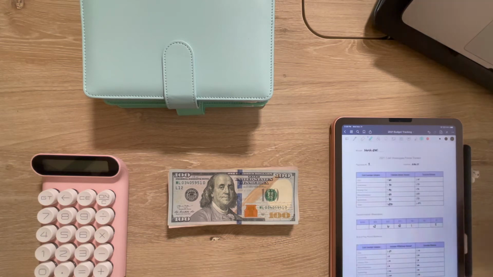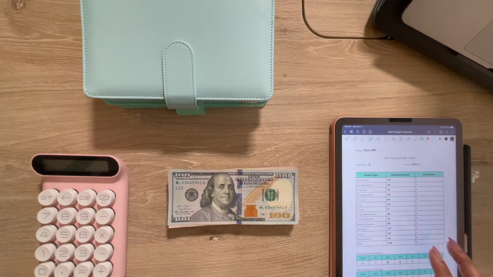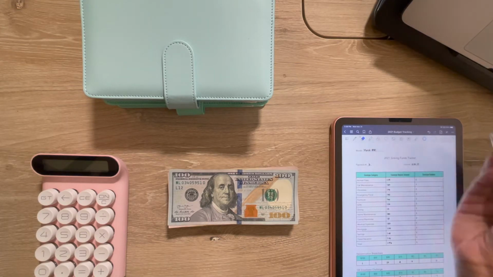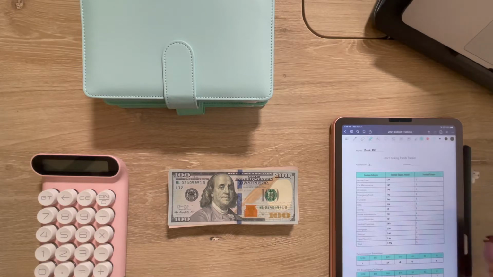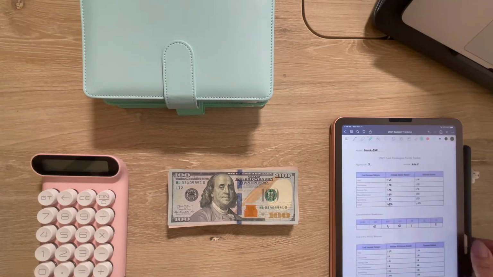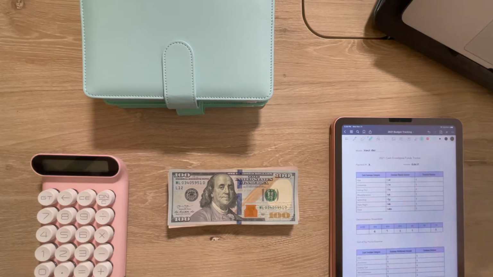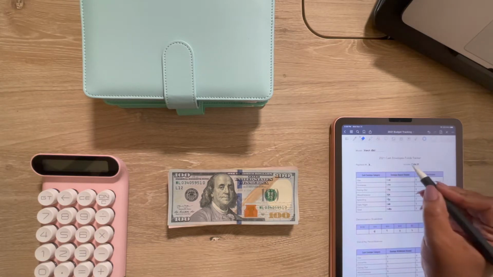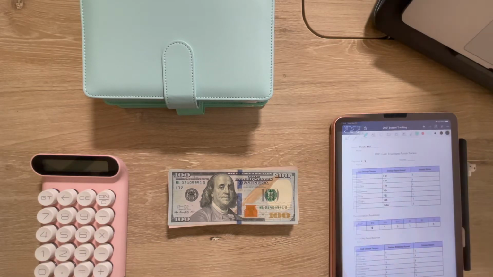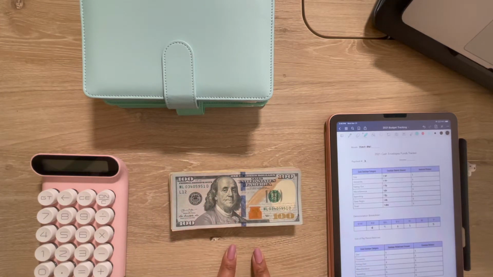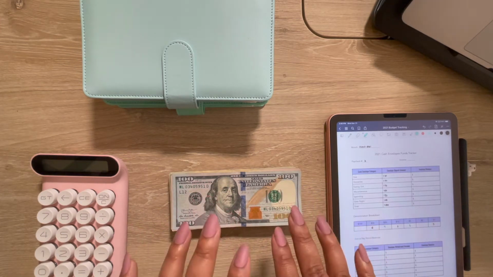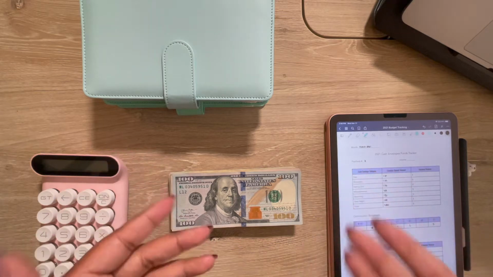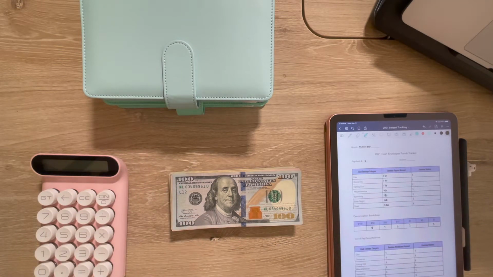So that was paycheck 5. This is paycheck 6. So the first thing I want to do is go ahead and count my money to make sure they gave me the $858 at the bank.